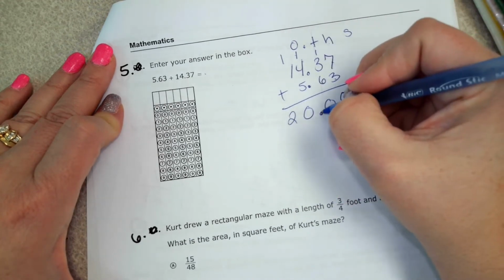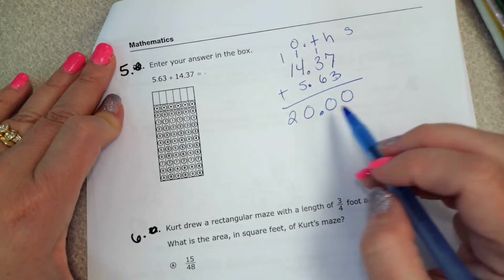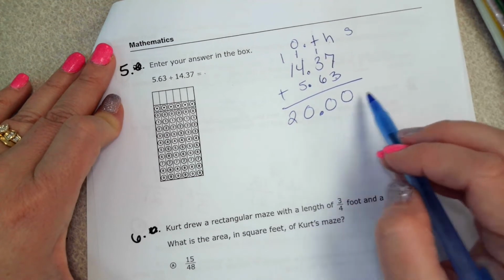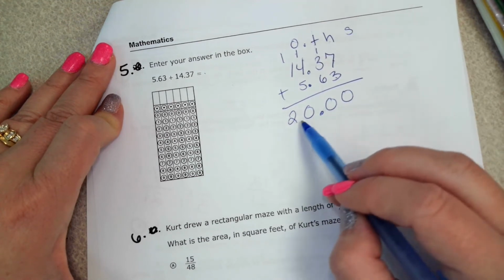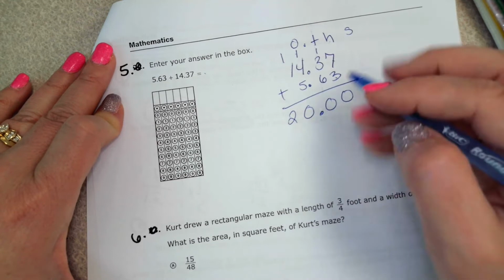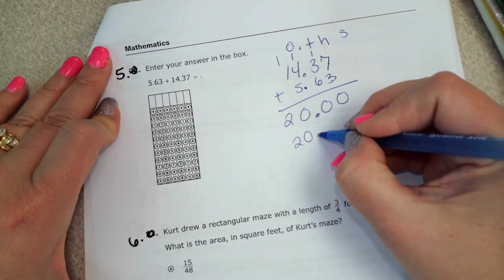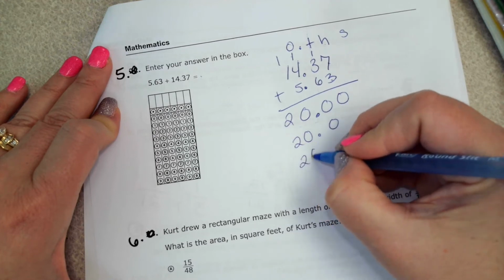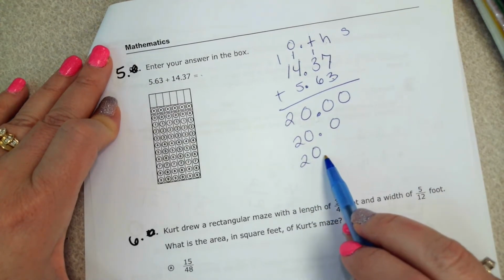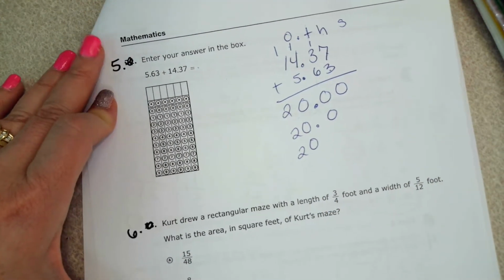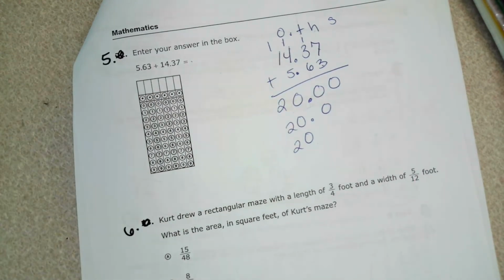So it is 20, or you're going to put 20.00, or any combination, as long as it was. So 20.000 is the same as 20.0 is the same as 20. If you do not, you cannot put a decimal here because it is invisible. All right, so those were your answer options.